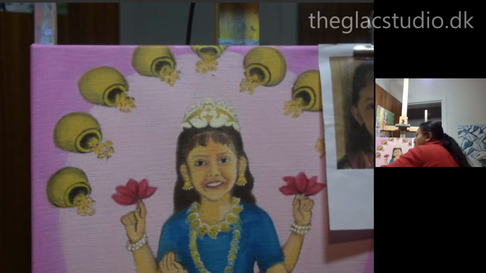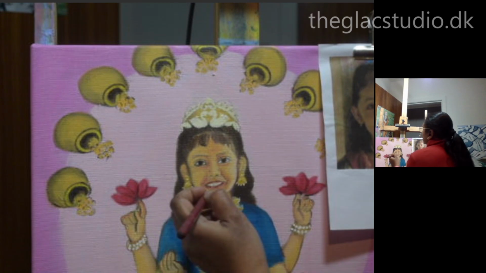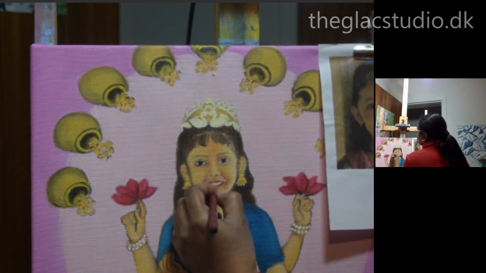For the teeth, I'll use the burnt umber and ivory black combination, but really in a slightly toned down grayish zone, to show the partitions between the teeth very, very lightly.